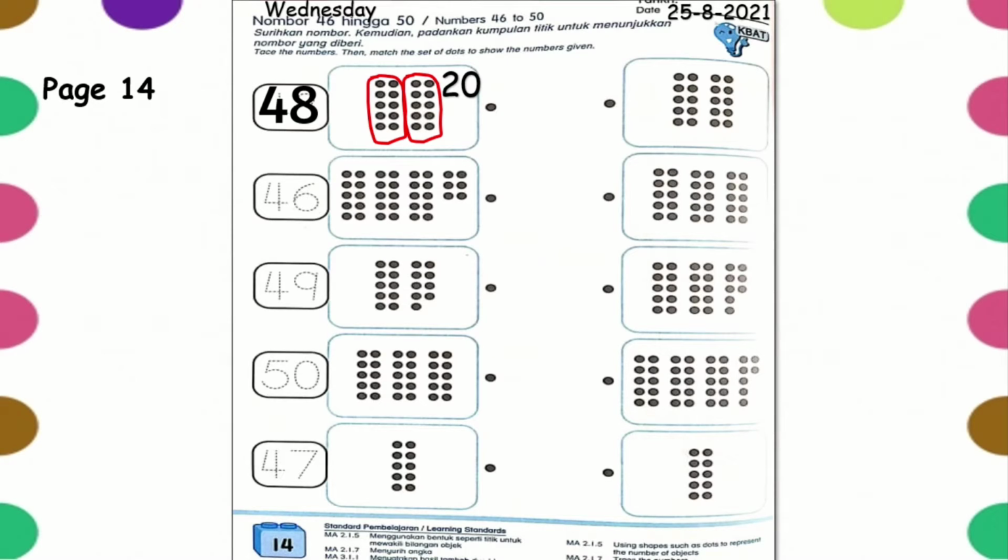46. So, let's trace the number. Make sure you trace nicely on the line. And then, let's count the dots in the box there. The first group 10, second group 20, 30. Now 30. Let's continue to count the separated ones. 31, 32, 33, 34, 35, 36. So you write there 36. Very good. The next one.